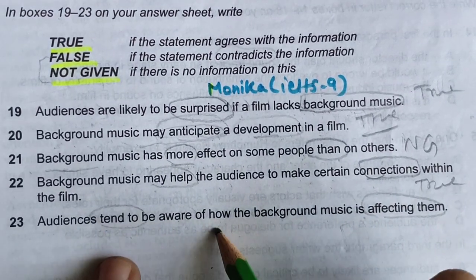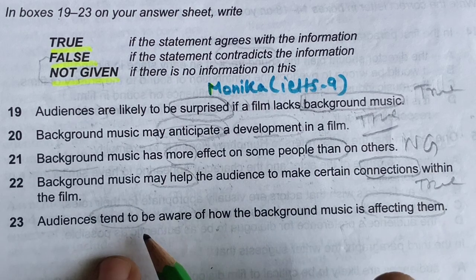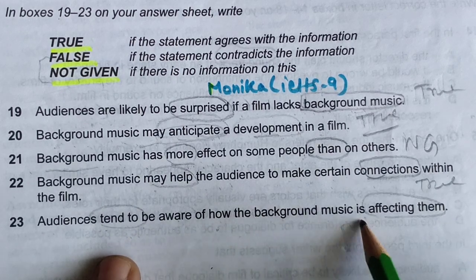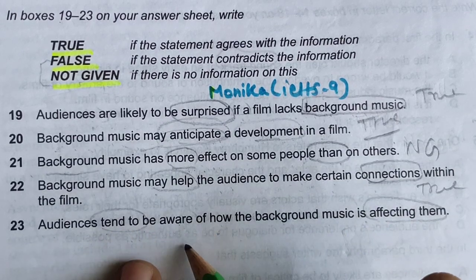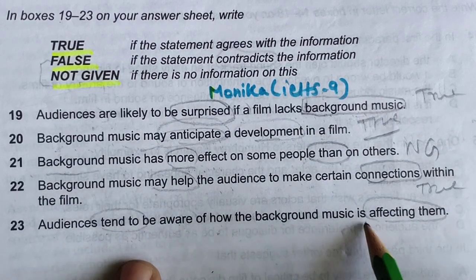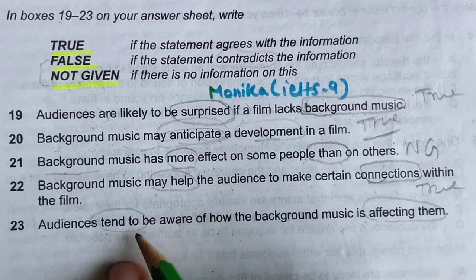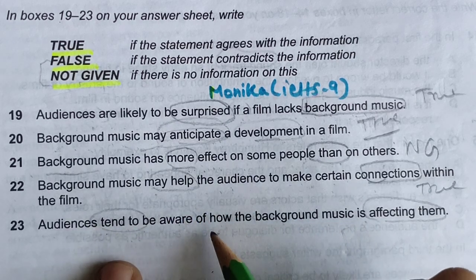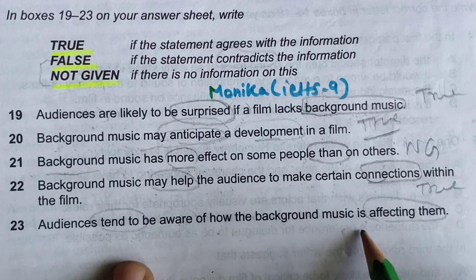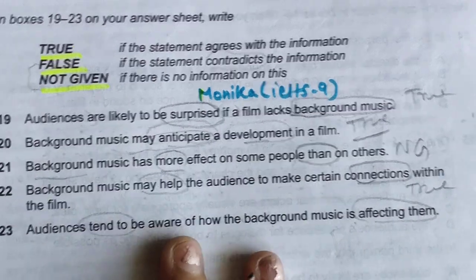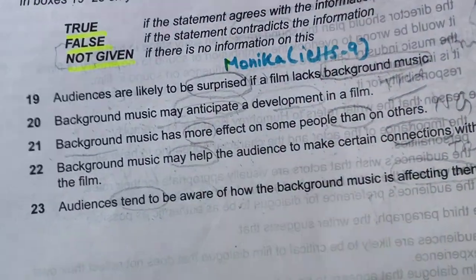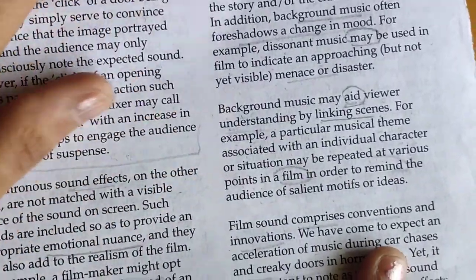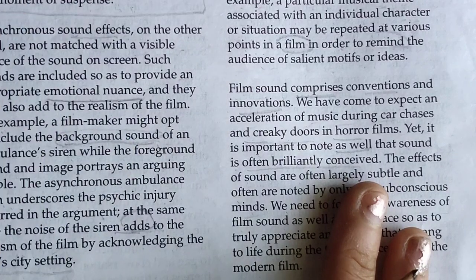If the same thing is given, they are aware, they know how this music is affecting their mood and all, then true. And if they're not talking whether this music is affecting, whether audiences know about everything music and all, then not given will be there. Okay, so what is my main keyword? No need to find the keyword because this is the last paragraph we have left only, so we can read it thoroughly.